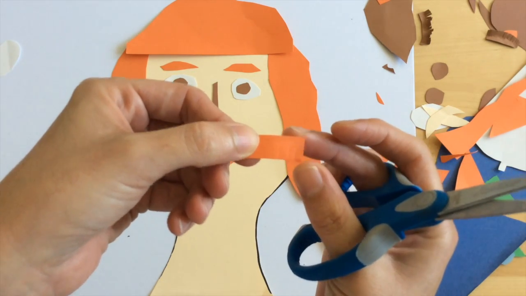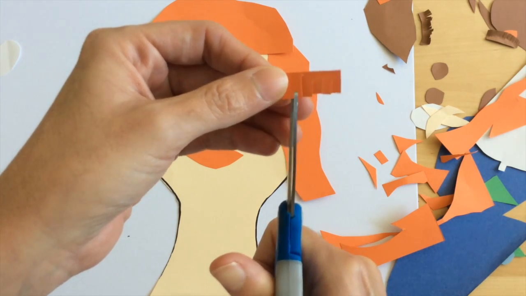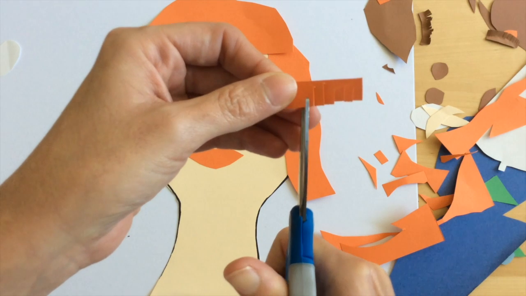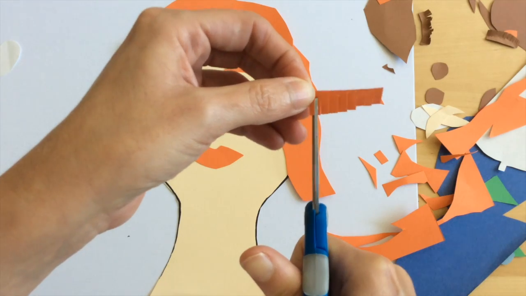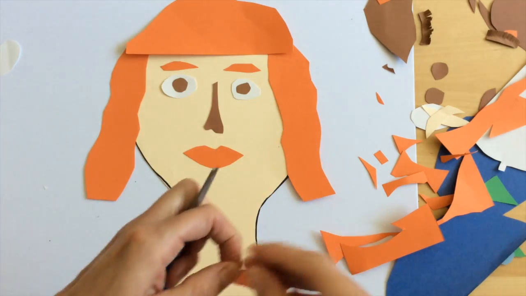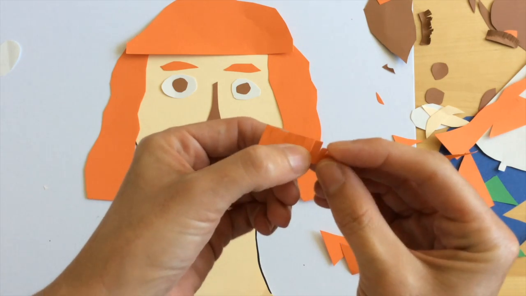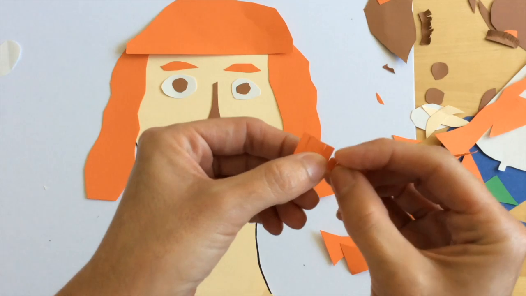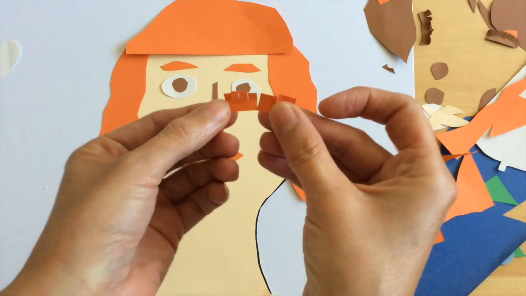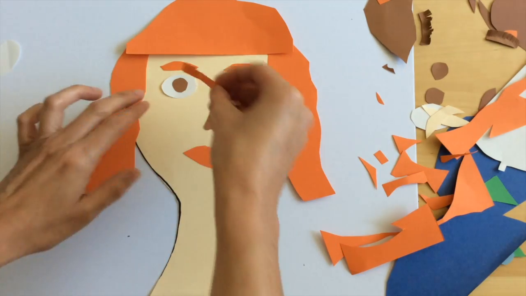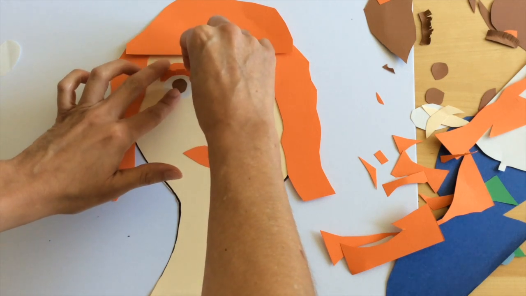You see how I didn't cut all the way? But I'm trimming little pieces in here. And then what I'm going to do, you see that? I'm going to take these little pieces and push them up. Then I'm going to slide it behind the eyeball and see what I get.